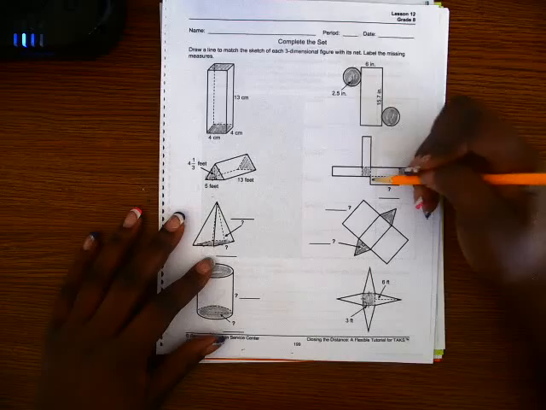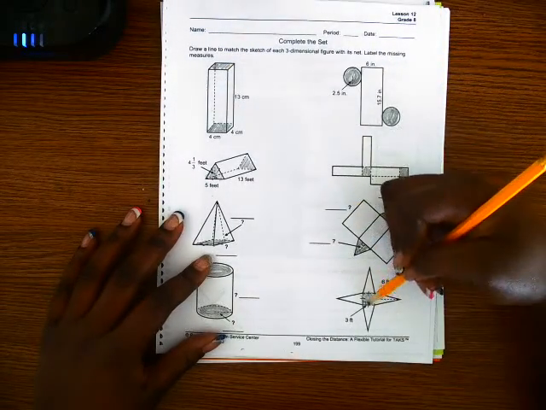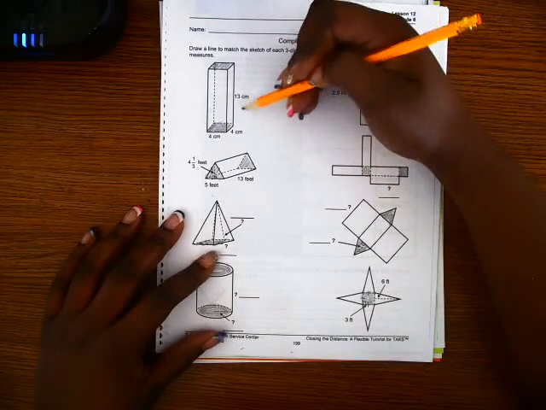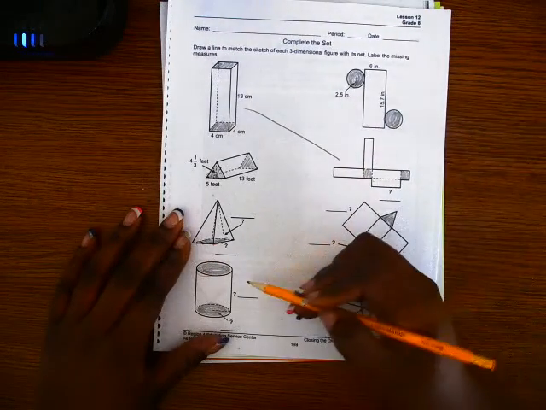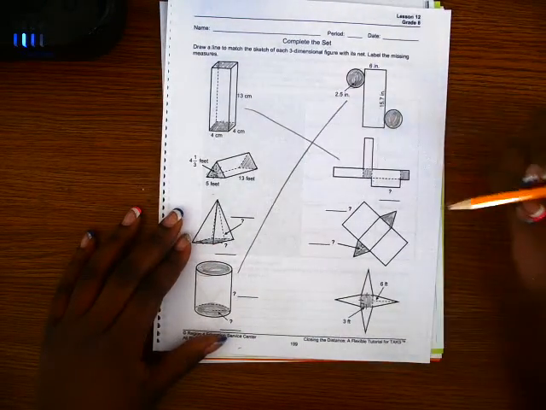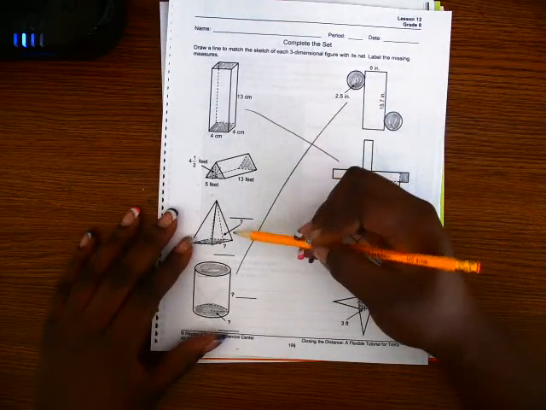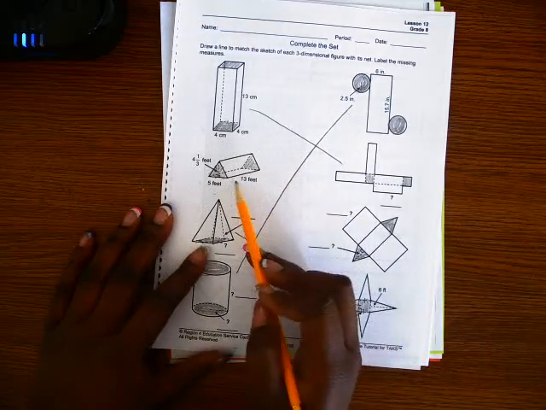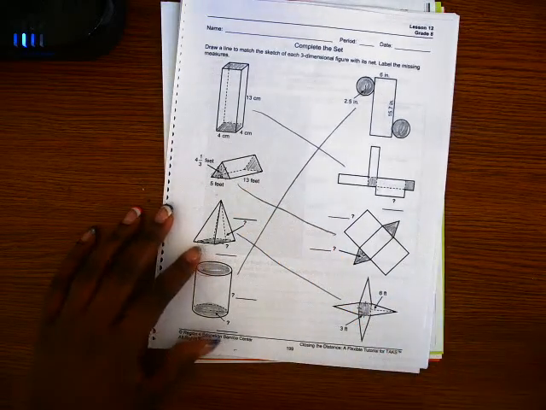Because these have two square bases, this has a square base, but it's not two square bases. So two square bases matches with the two square bases. The circle bases matches with the circle bases. The one square base matches with the one square base. And the two triangle bases matches with the two triangle bases.